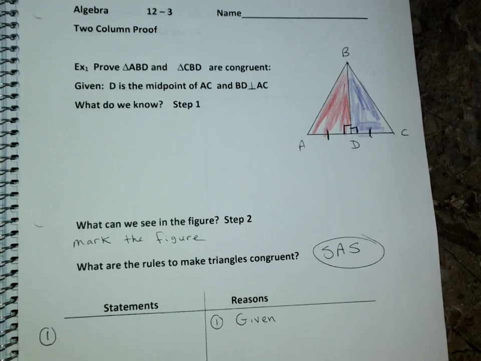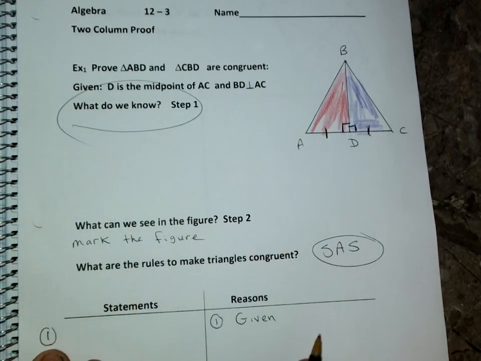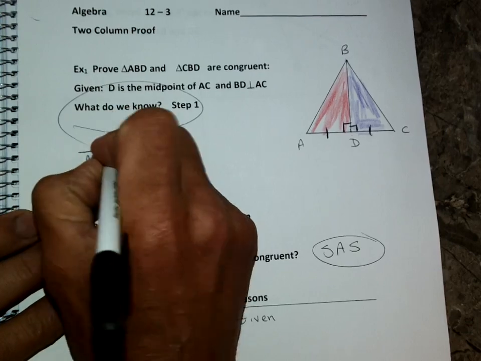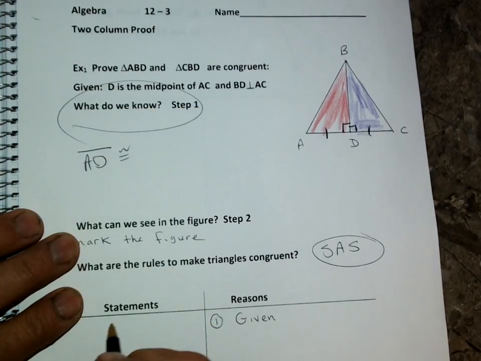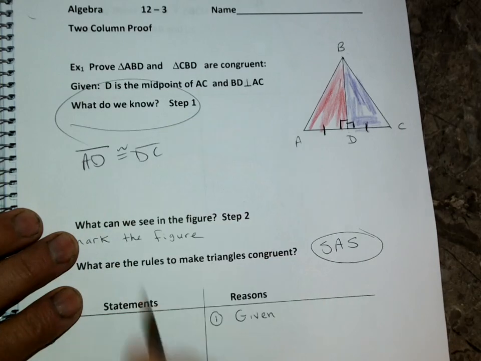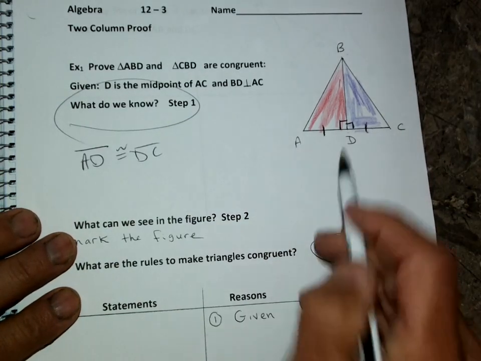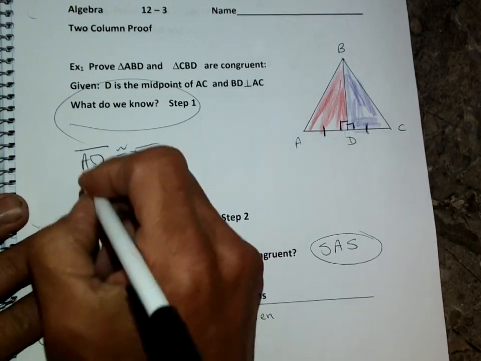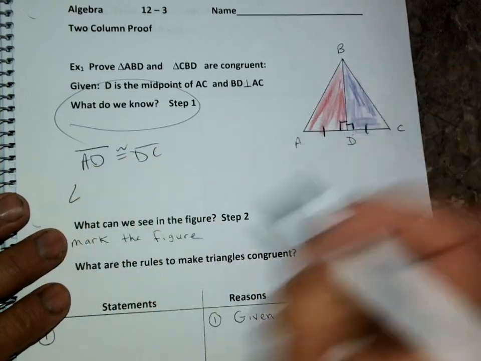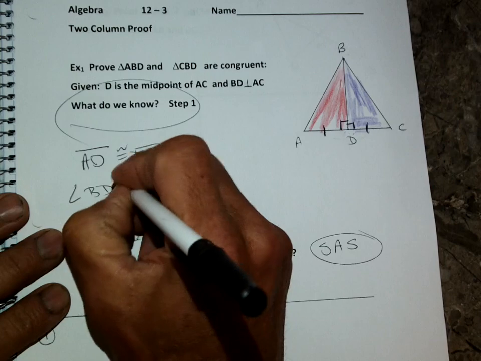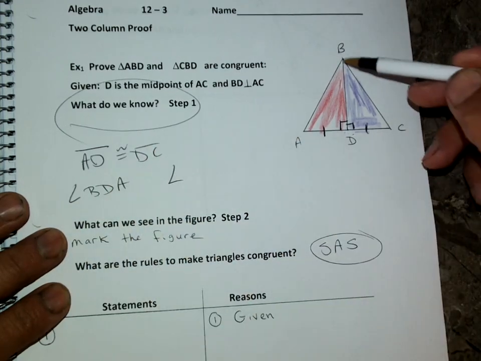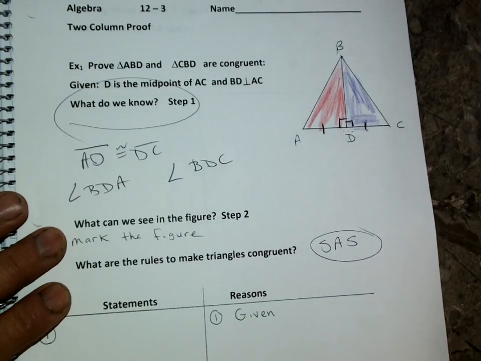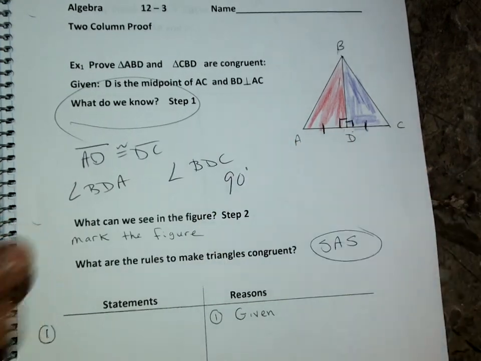Okay, so step one. What do we know? Okay, what do I know? I probably know that I can say that AD is going to be congruent to DC. I know that because of this whole midpoint thing, and I know these are going to be 90. So that's what I also know, that angle BDA and angle BDC are both going to be 90 degrees.